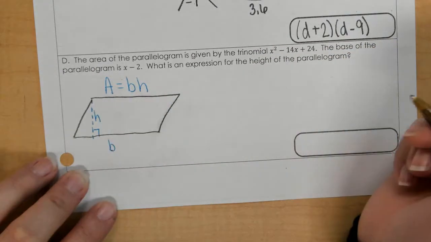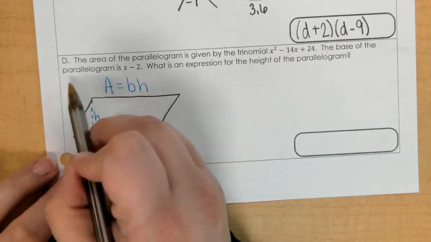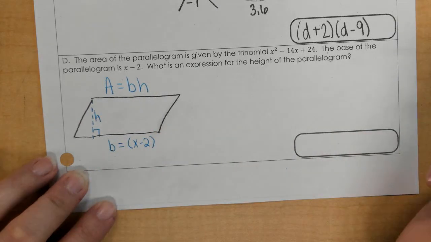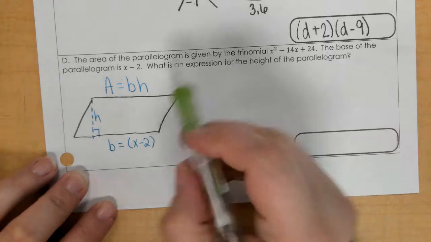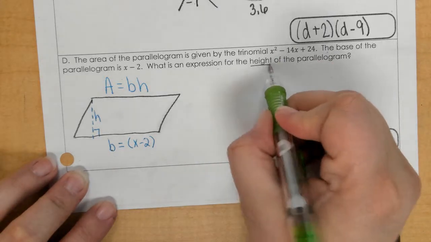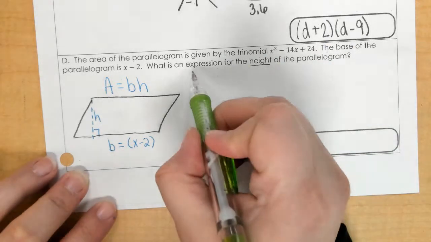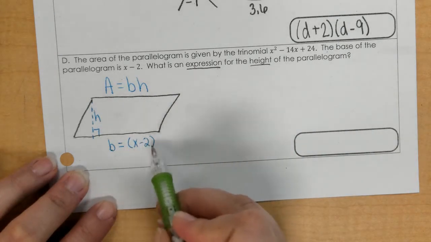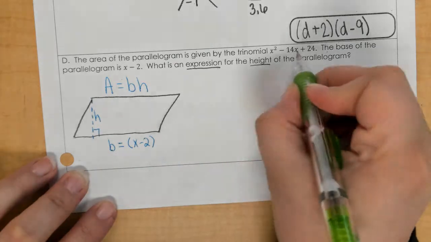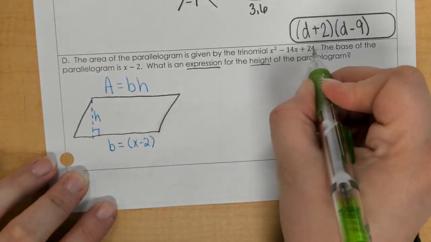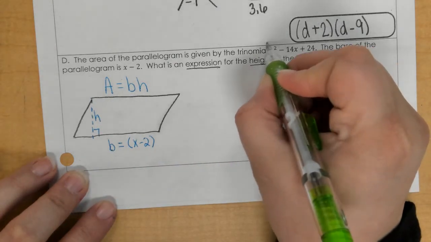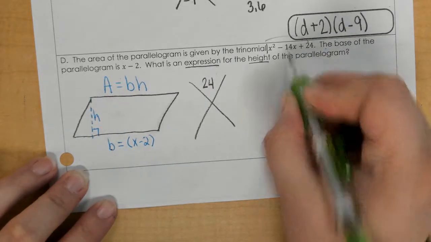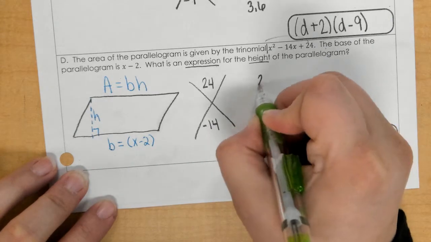This is your base. It says the base of the parallelogram is x minus 2. What is the expression for the height of the parallelogram? This is important as well, expression. So our expression will look something like this. Area is x squared minus 14x plus 24. I'm going to factor. So 1 times 24 is 24, and I'm trying to get to negative 14.